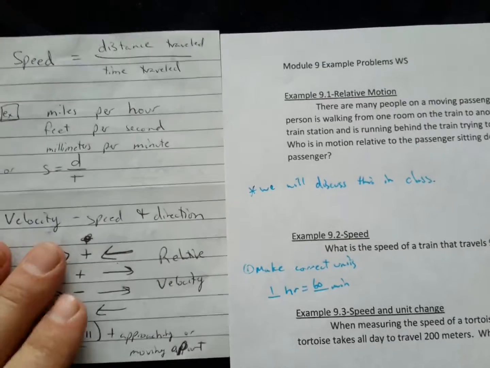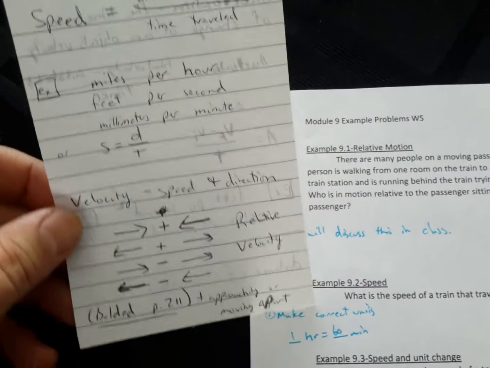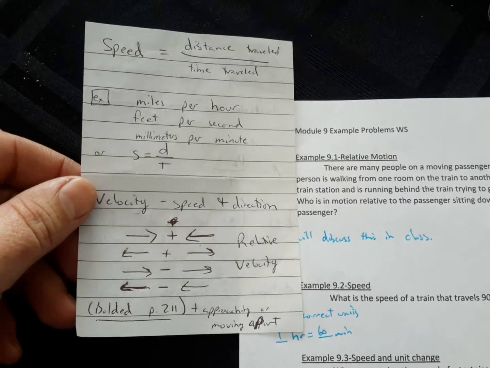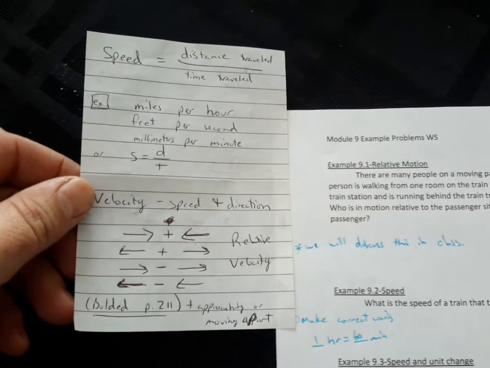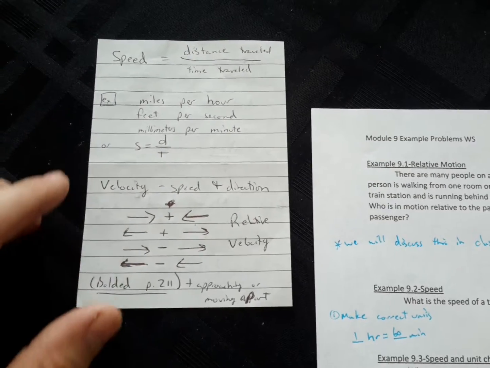So, in class I gave everyone a little piece of paper like this. Actually it was just blank, and then I had them fill it out. It has two sides, with a lot of the different formulas that we're going to be using for the problems that we're going to be doing in class.